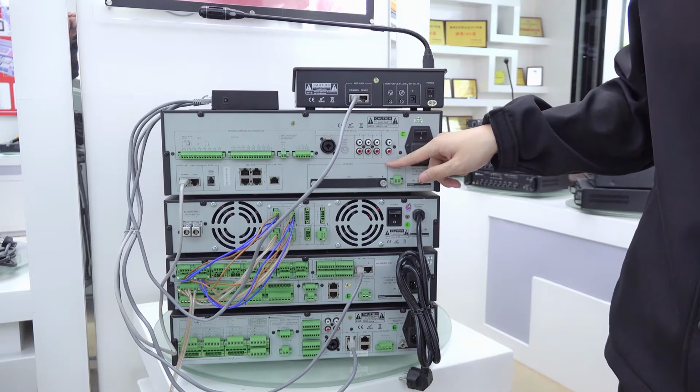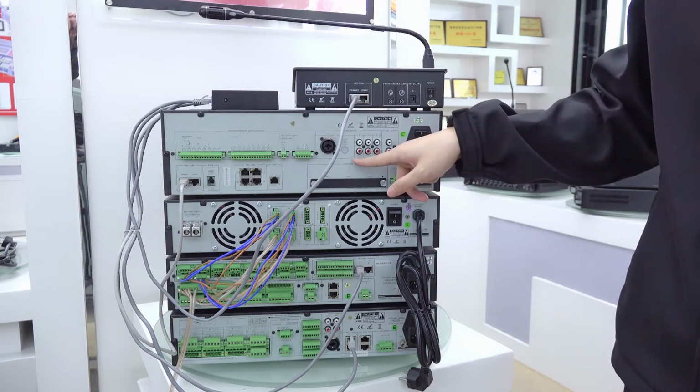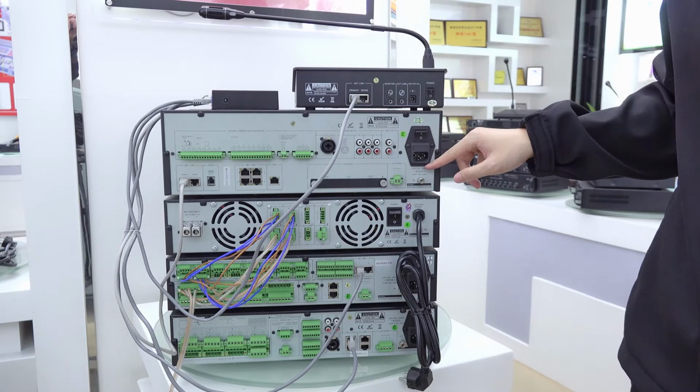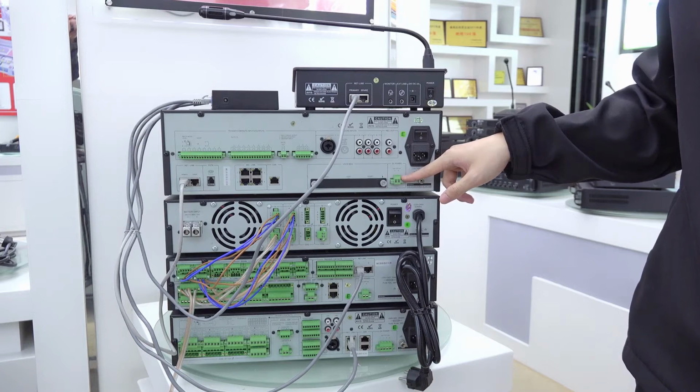Besides the background music function on the controller, it also supports the external line inputs for other audio sources. And also it supports the DC supply. The battery is 24 volts.